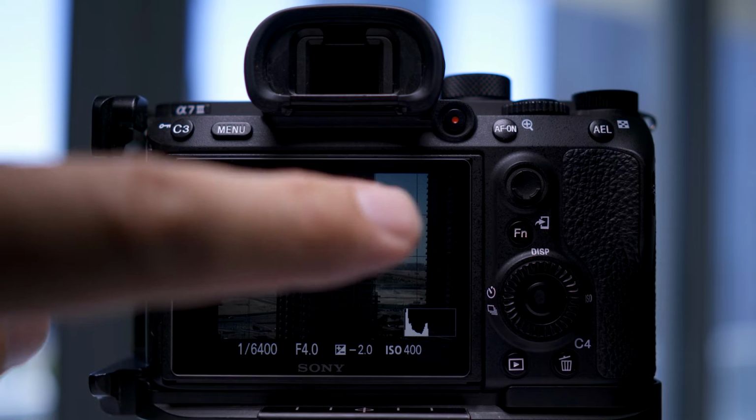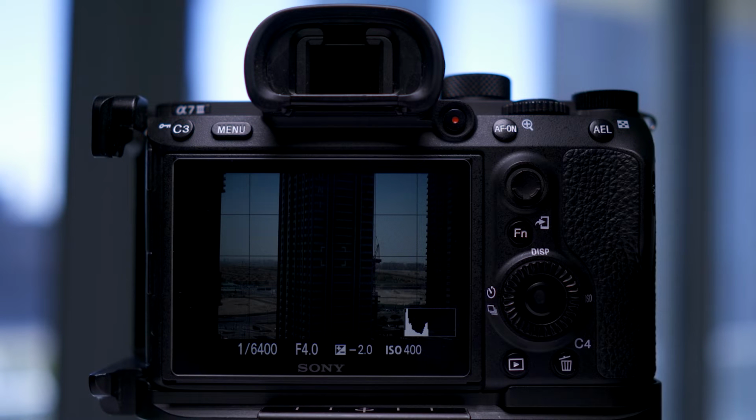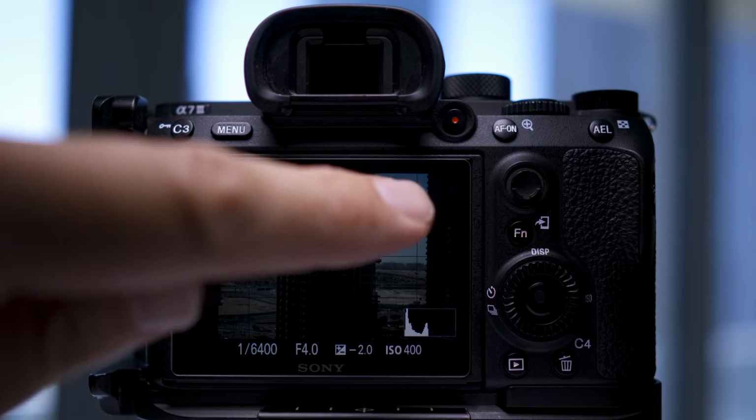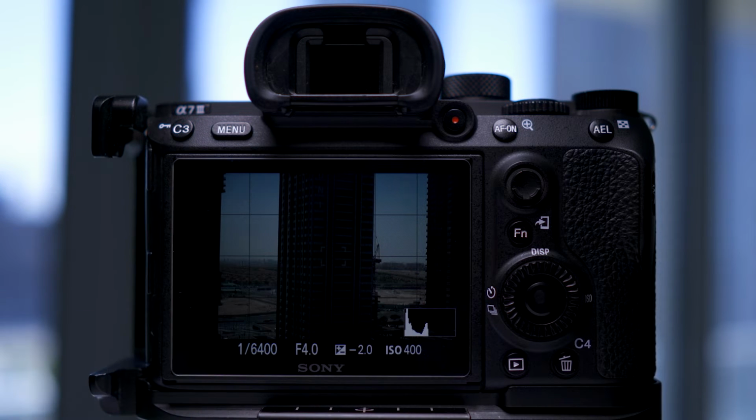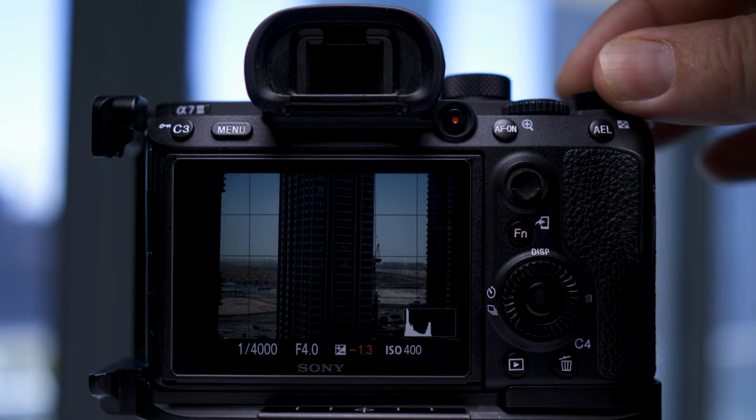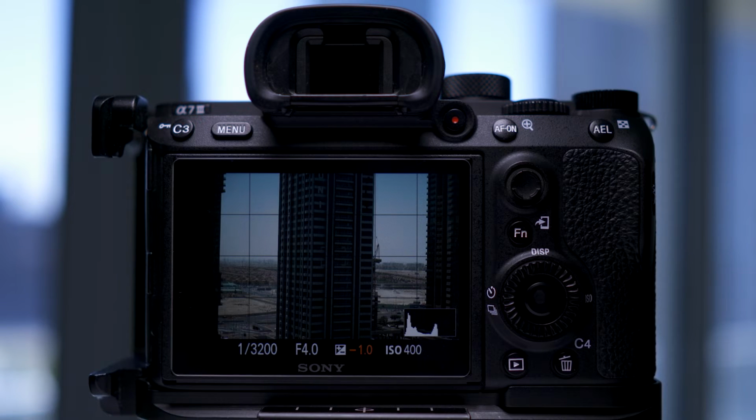So we've still got these brighter parts in the sky, but they're a lot less bright than they were with a correct exposure. So you can see these parts of the sky relate to this little spike in the middle. So once again, I'll take it to 1 stop under, and you can see as I bring the exposure up, the histogram is slowly moving to the right.